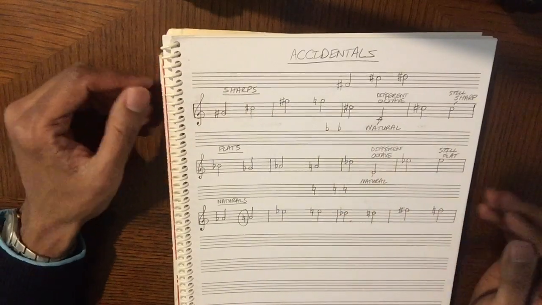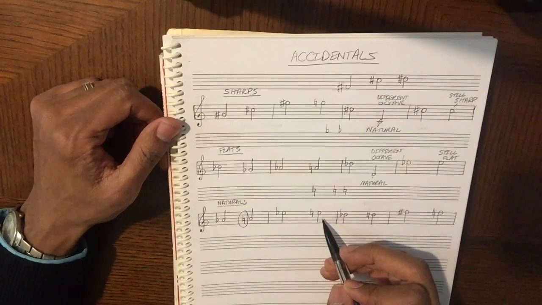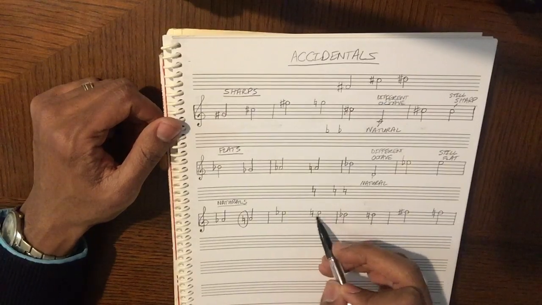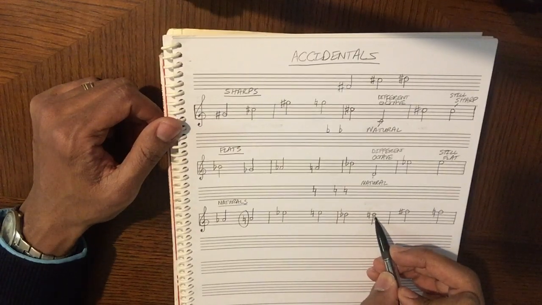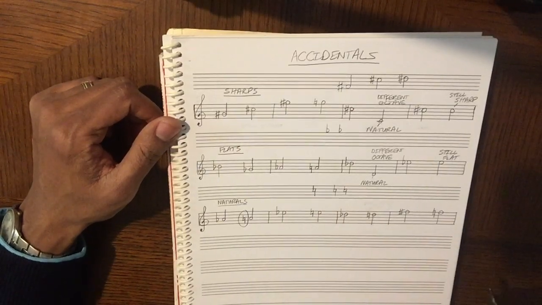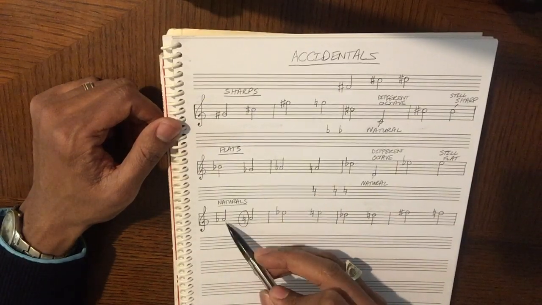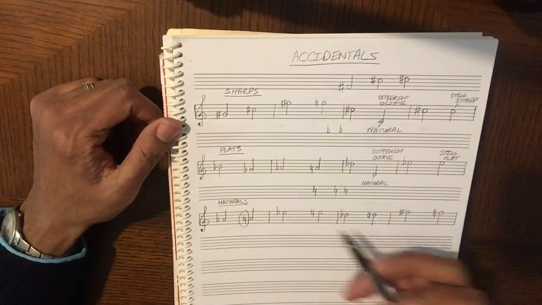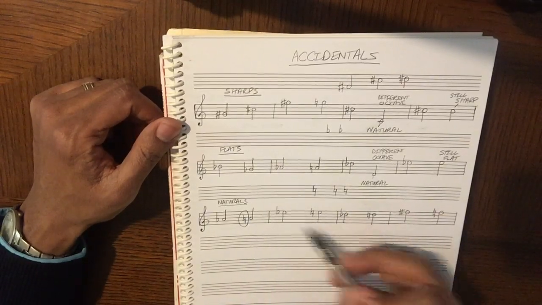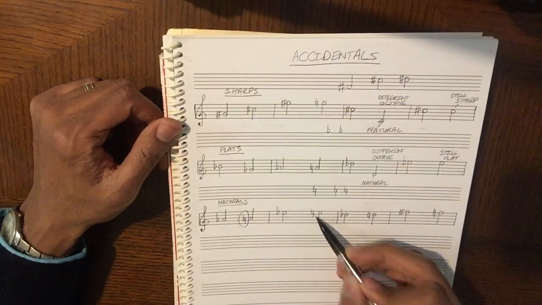So, let's talk a little bit about natural symbols. Of course, just like the other accidentals, they go to the left of the note, and they go right in the space or the line of the note that you want to change. Also, if you're within the measure, you're going to want to use a natural symbol. If you want to make this A flat an A natural, you do it within the measure. And this E flat, if you want to make it an E natural, within the measure, you'd use the symbol here.